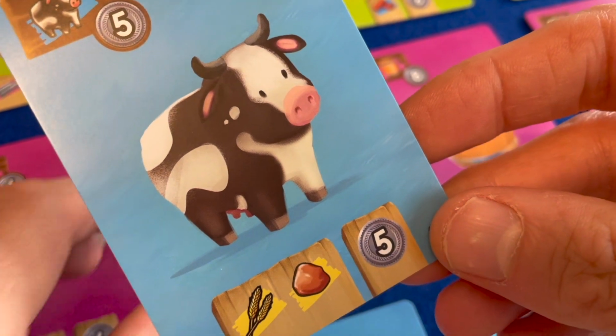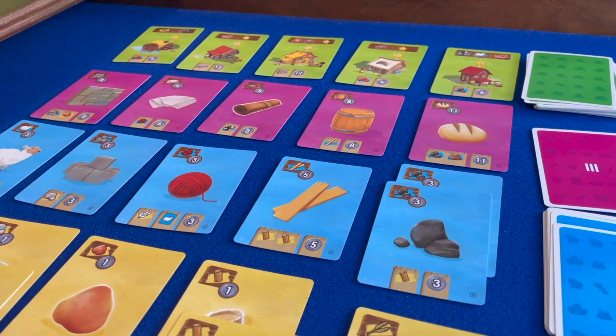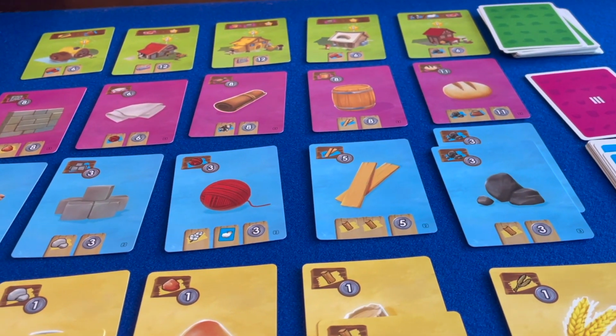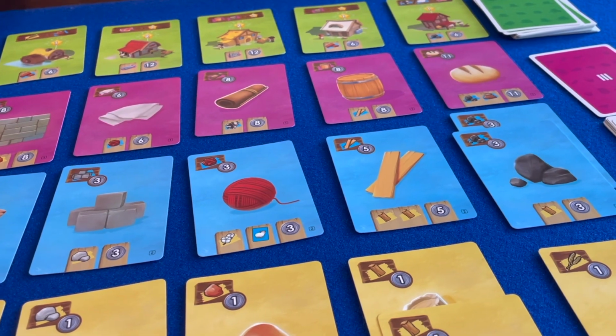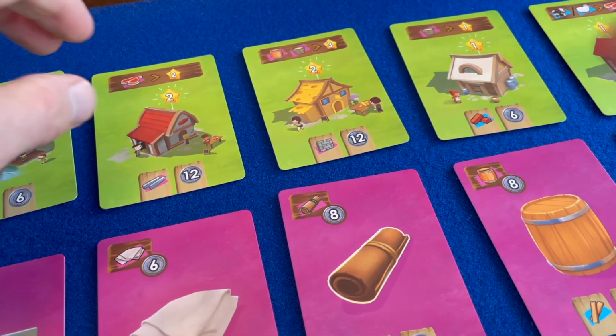Or I can discard the cow to produce a steak, which has a value of 8. Or I can trade the cow for other resources of equal value to it. The tricky bit is that you can only gain a card if it's currently present in the central display. The aim of the game is to construct point-scoring buildings.